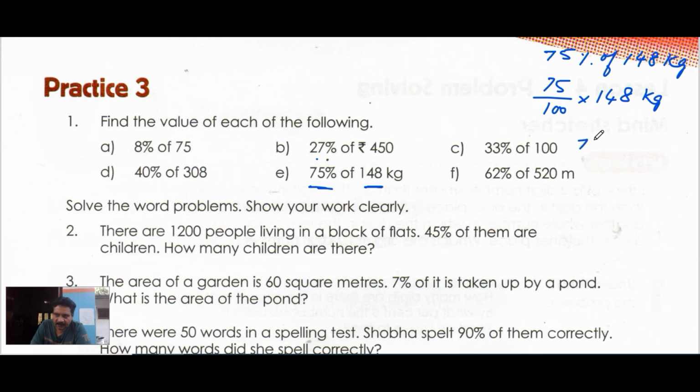So 75 into 148 by 100. 25 threes are 75, 25 fours are 100. Then 4 ones are 4, 4 threes are 12, then 28, right?